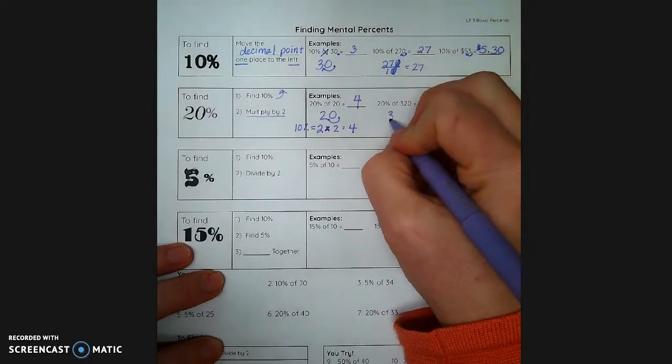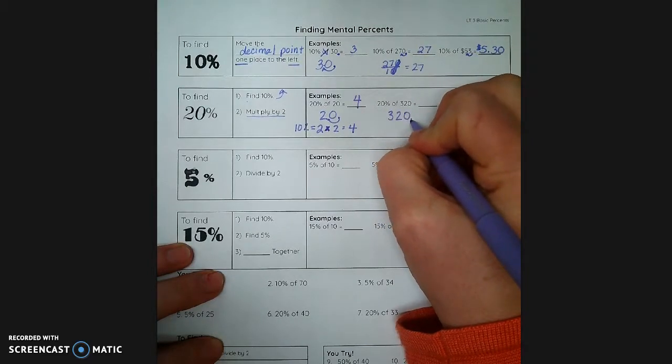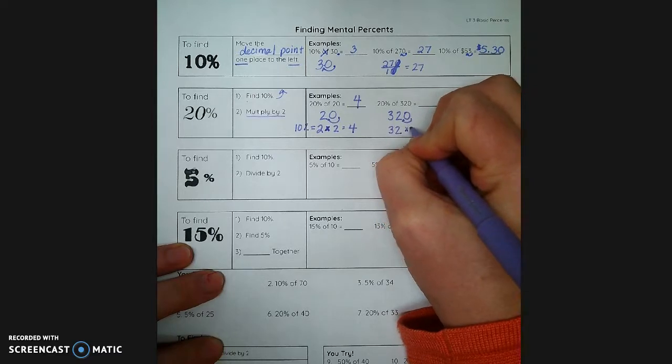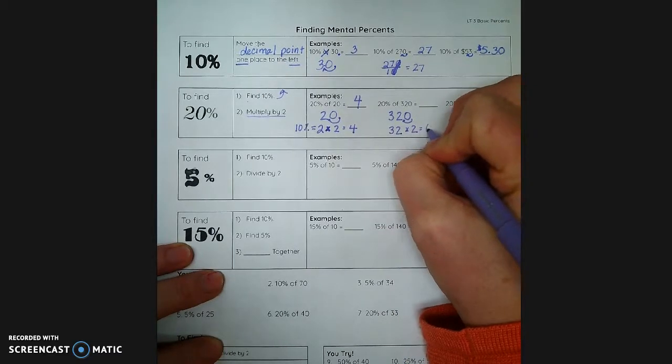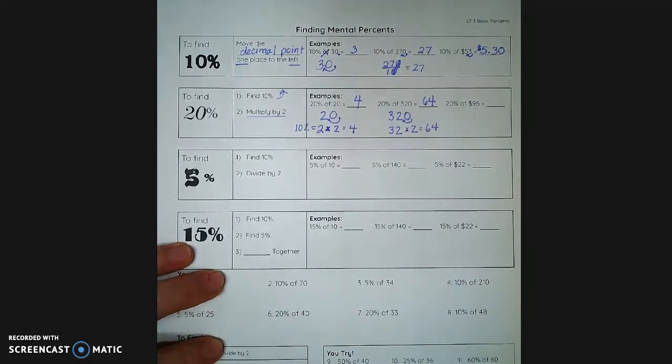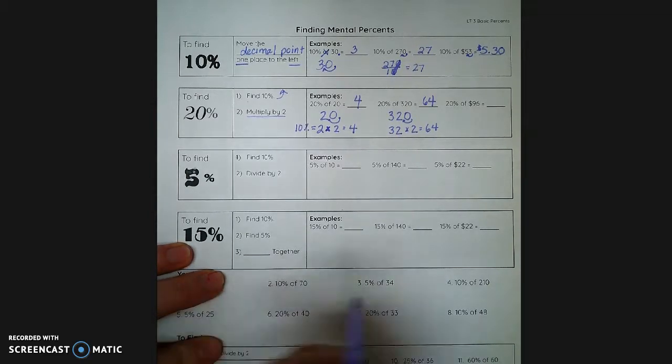20% of 320. Going to move that decimal point over for 32, multiply it by 2, and I get 64. So 64 is 20% of 320. Go ahead and pause and try that last one there.